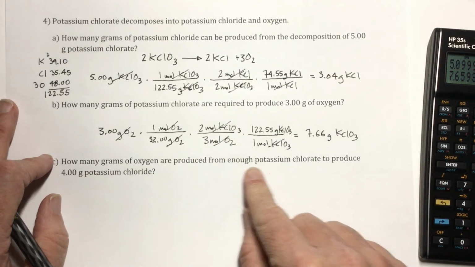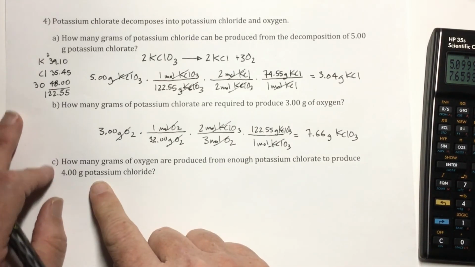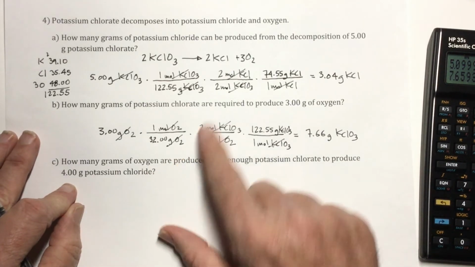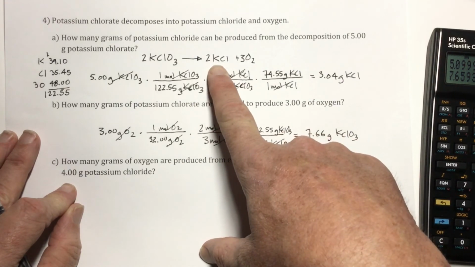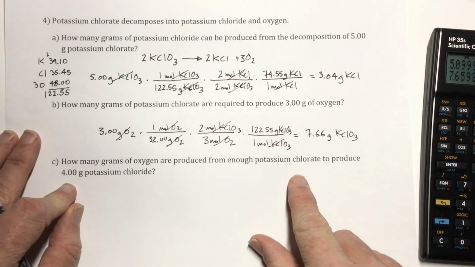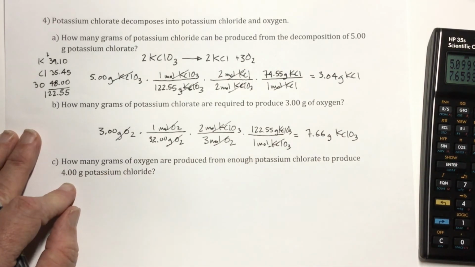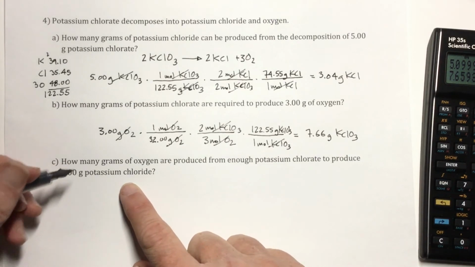I don't know what that is, but I know that whatever it is, it produces that. And with stoichiometry, if I know how much of one product I have, I can just use that to go straight to the other product. So I don't need to first figure out how much potassium chlorate this actually was. Yeah, save yourself an extra calculation there.